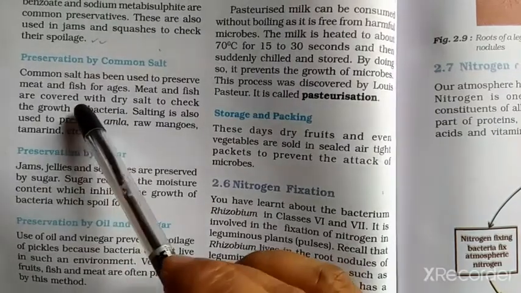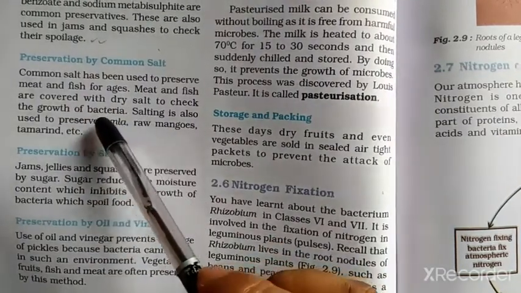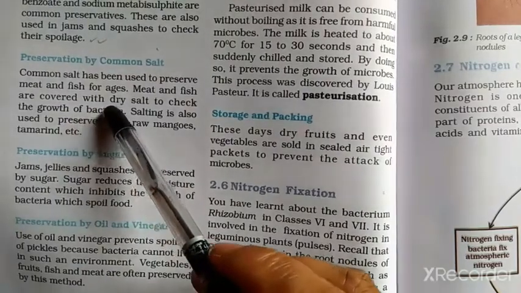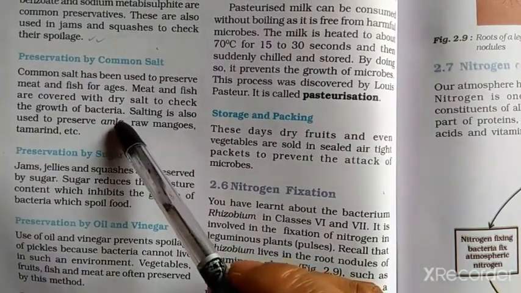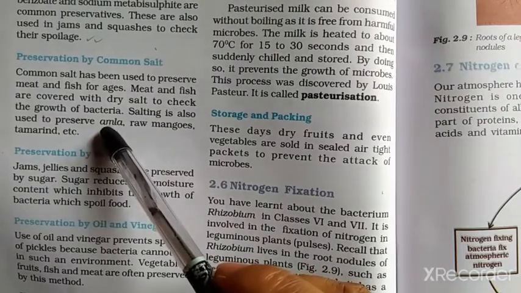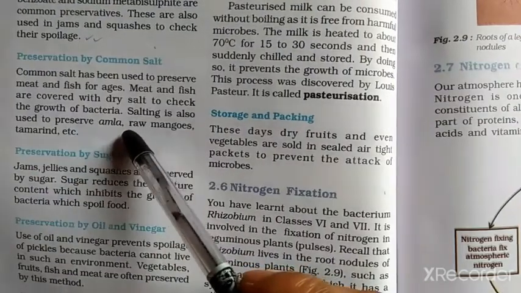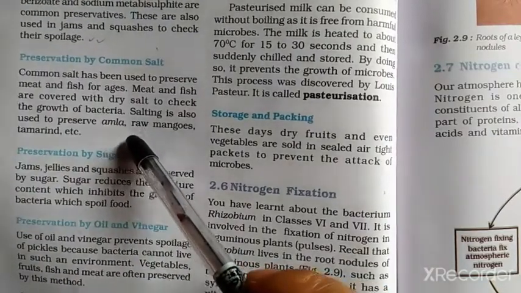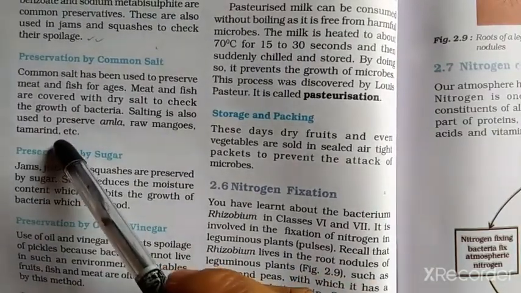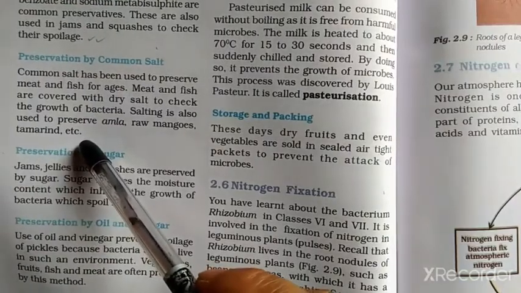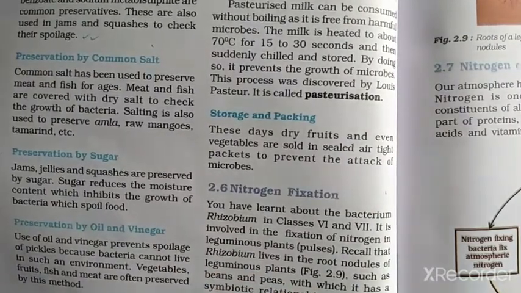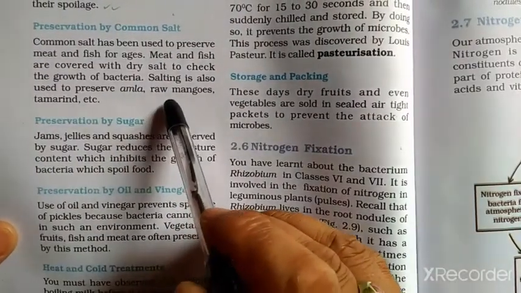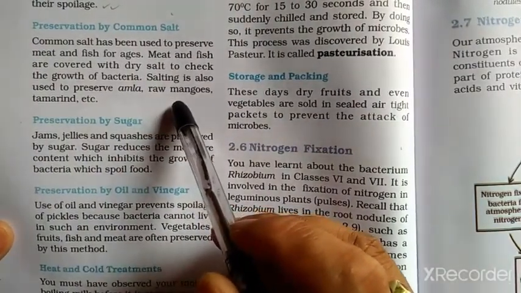We know common salt has been used to preserve meat and fish for ages. So meat and fish are covered with dry salt to check the growth of bacteria. And salting is also used to preserve amla, raw mangoes, and even tamarind. So in this case, common salt is used as a preservative.